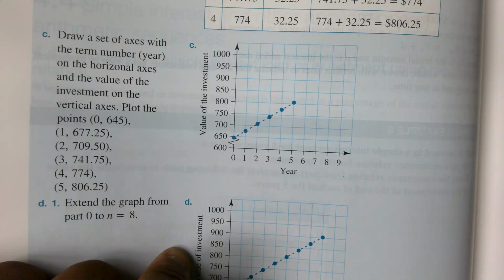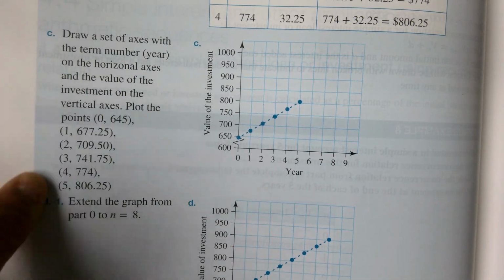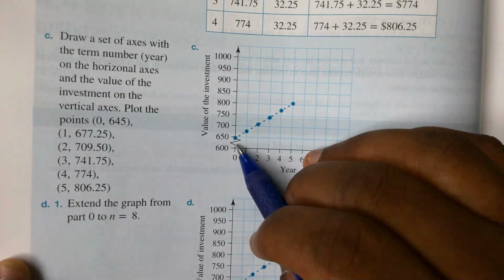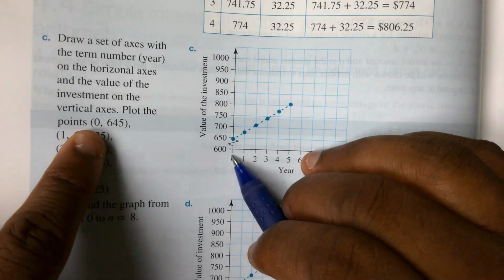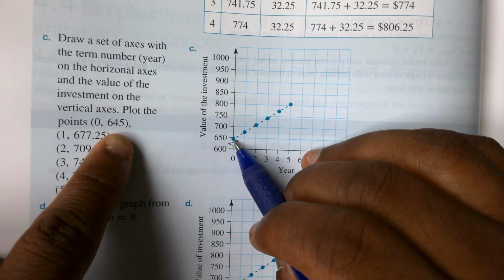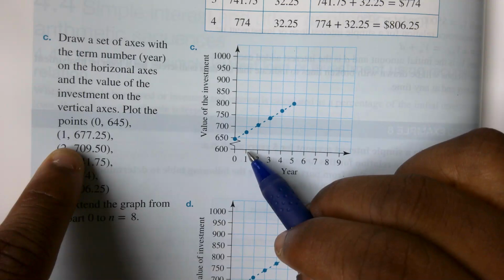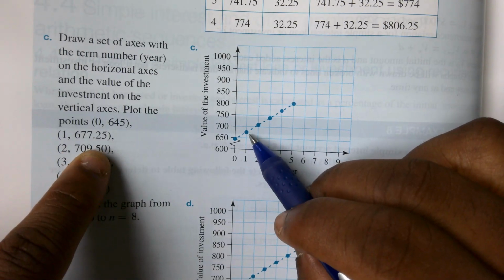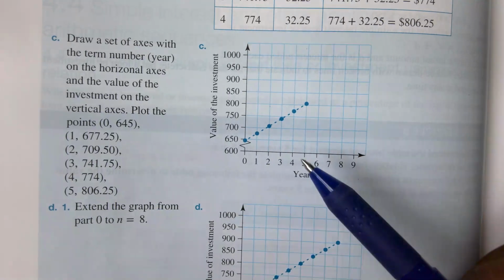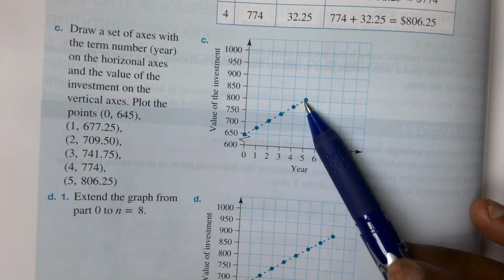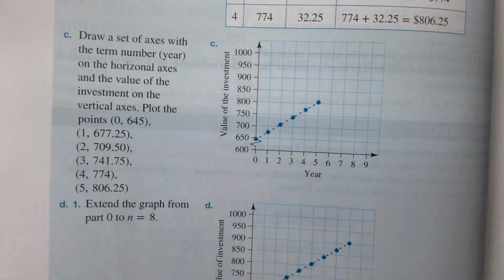Next, all our values they've put here as coordinates. So the first dot is 0 on the x, 645 on the y. Second dot is at time 1 year, value 677.25. And they've plotted those dots and then drawn a line through it. They've graphed those dots.